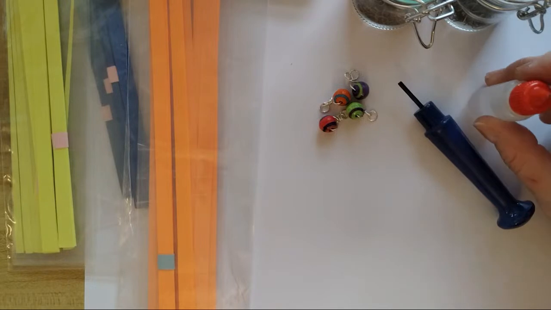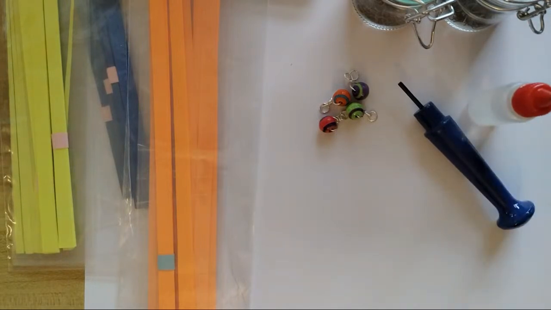I know I'm missing my. Here we go. My UV resin. That's what I was missing.